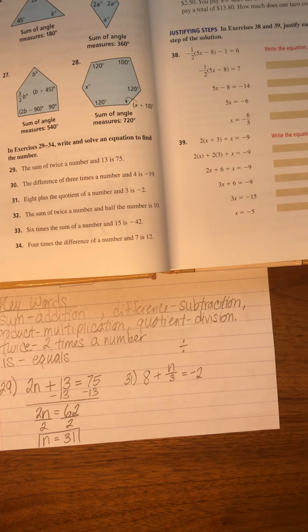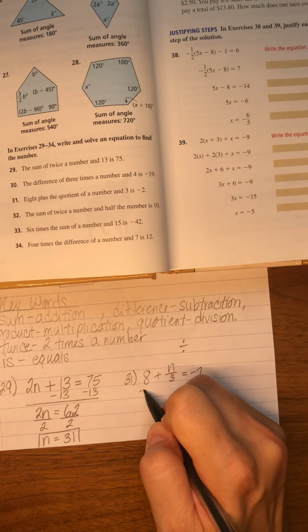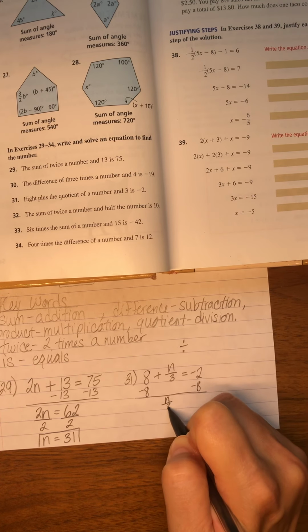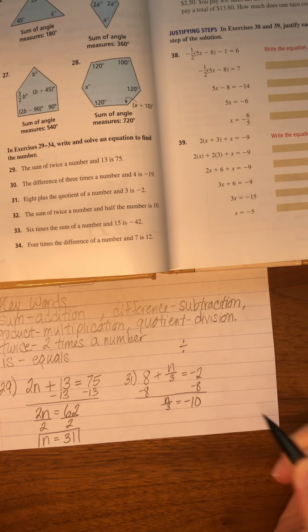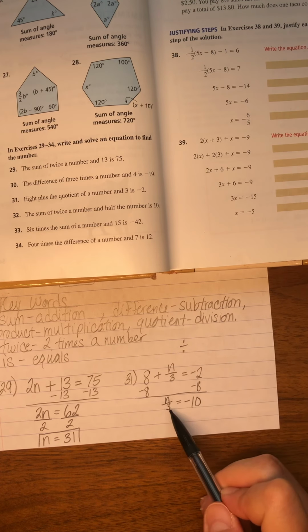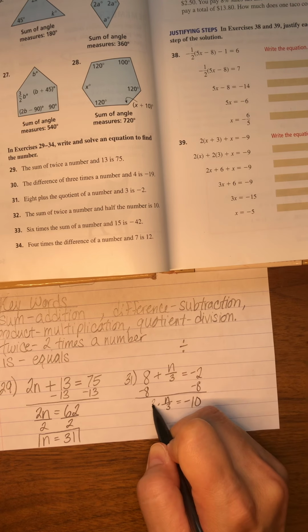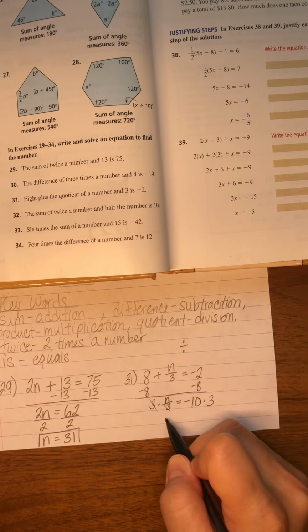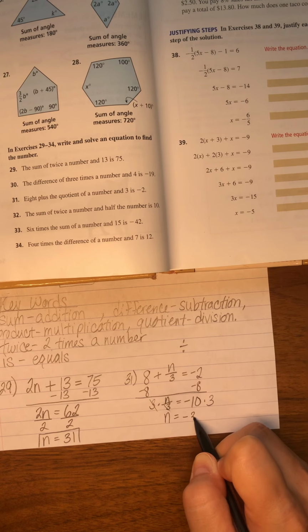Okay, let's solve this equation that we just wrote. We're going to subtract 8 from both sides. n over 3 equals -10. Our next step is to solve for n. Since n is being divided by 3, let's go ahead and multiply both sides by 3, get that to cancel out. So for this equation, I get n equals negative 30.